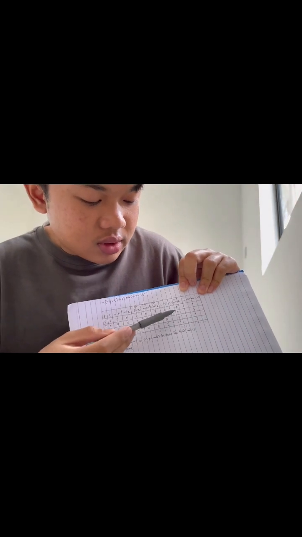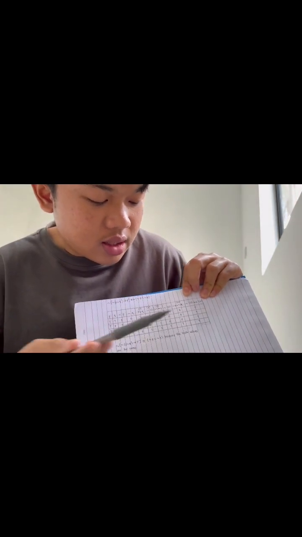If you can see here, the values are true, true, true, true, and false, false, false, false. So the values are the same.